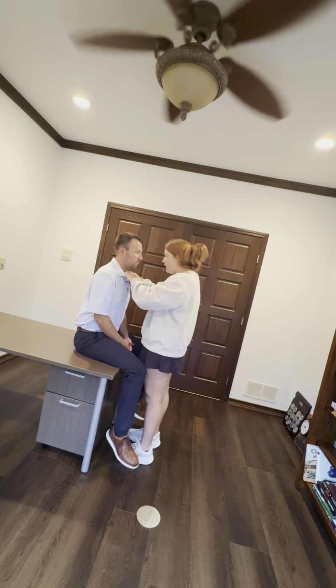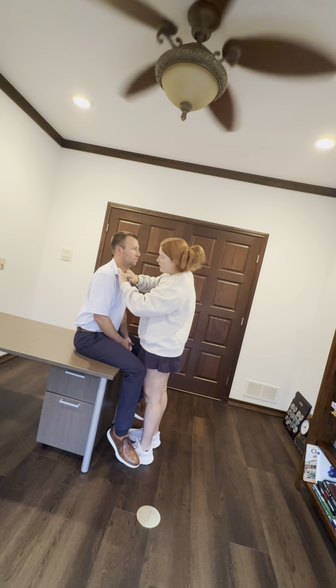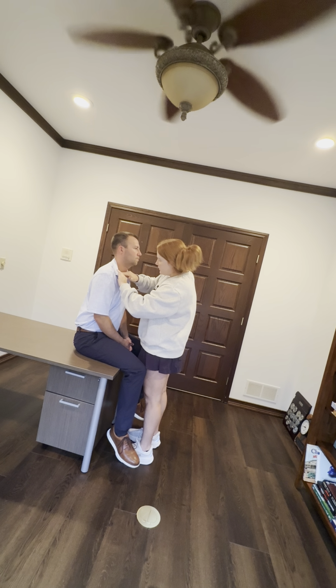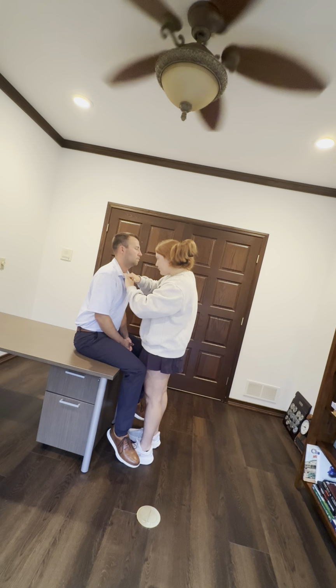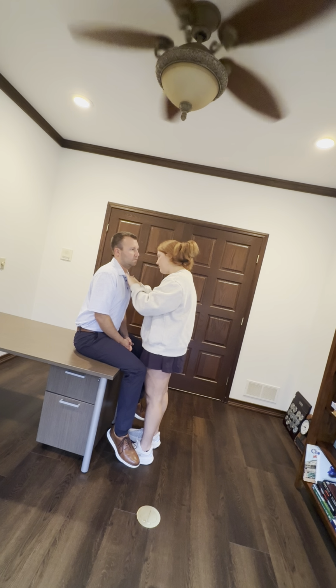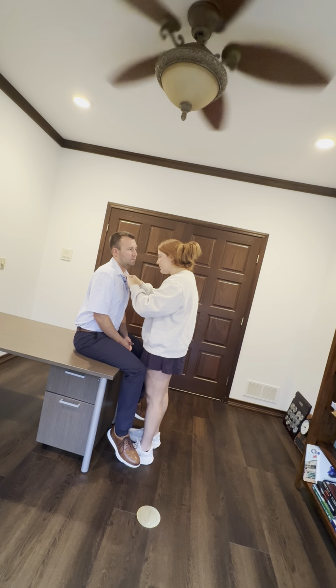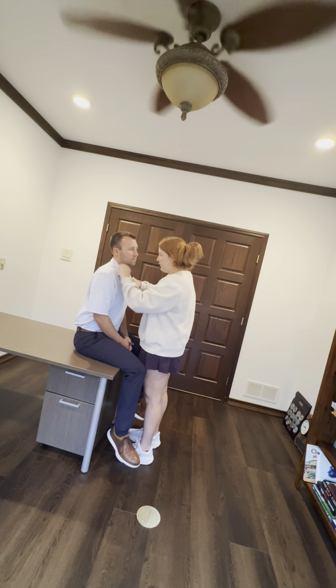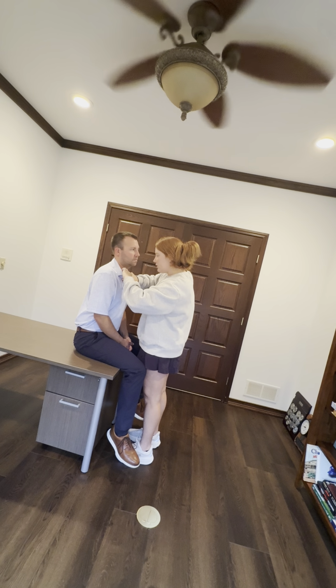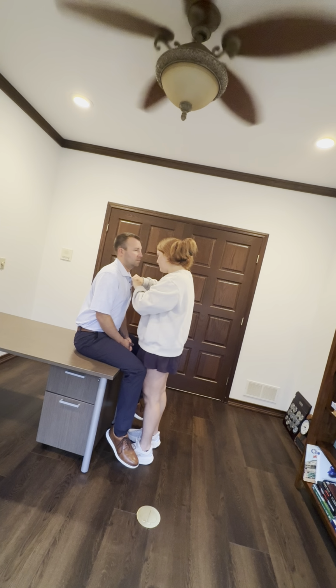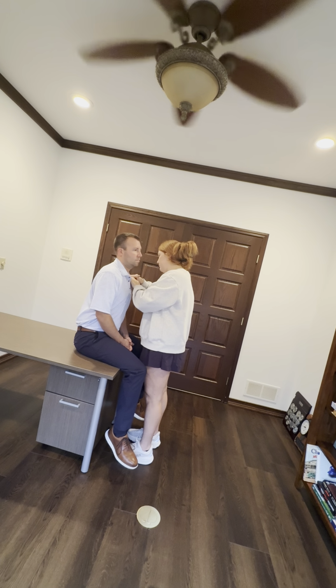Good. I'm not feeling any hard lumps or bumps, which is good. I'm gonna feel right here, which is your supraclavicular on each side. Not feeling any large bumps. And then infraclavicular, just a little bit in front of the clavicle. And again, I'm not feeling any lumps or bumps, which is normal.